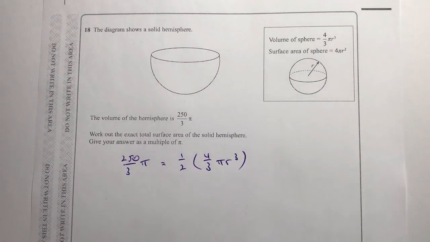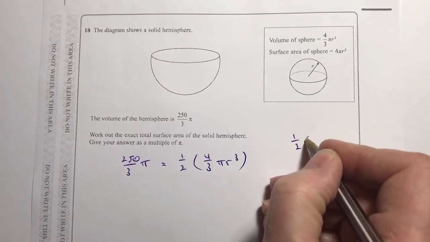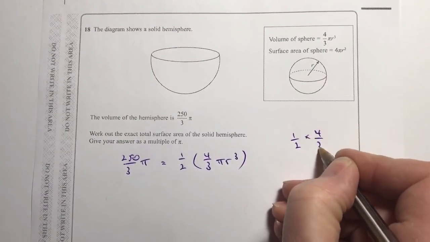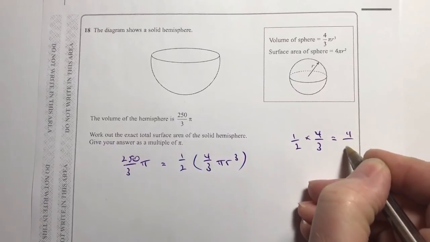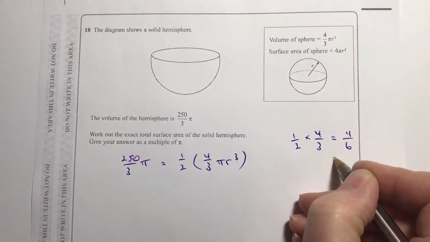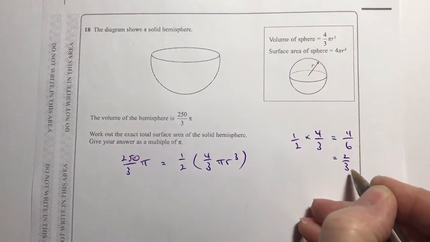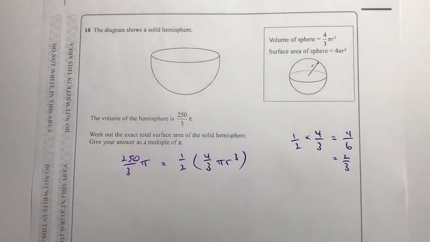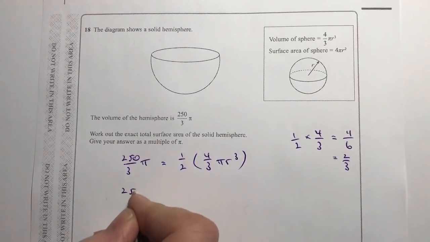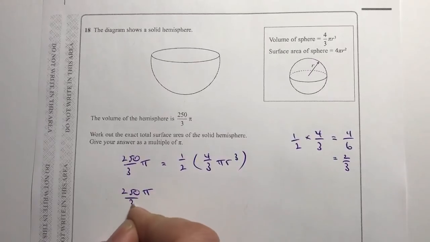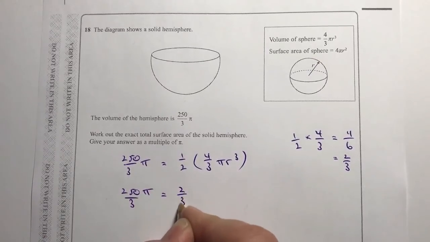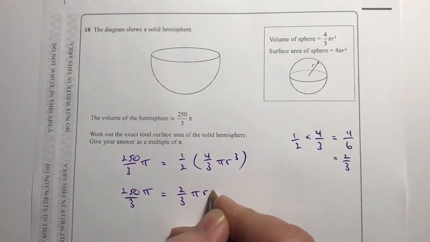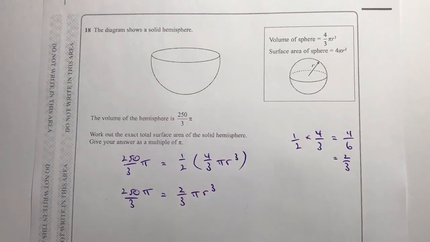We've only got half of it, so we've got to be careful that I multiply this out properly. So I've got half times 4 over 3. Well, that's going to be 1 times 4 over 6, which is going to give me 2/3. Okay, so actually I've got 250 pi over 3 equals 2/3 of pi r cubed. Hope that's all right for you.